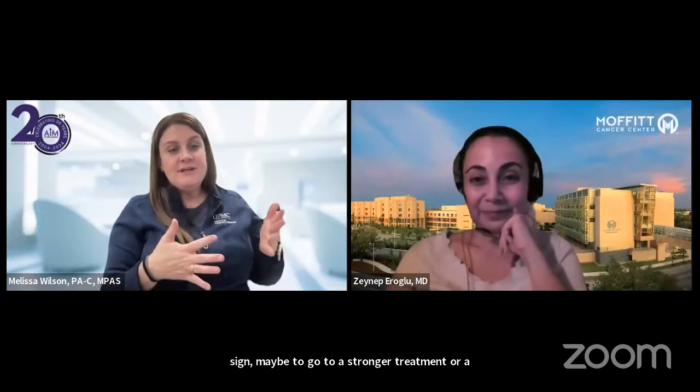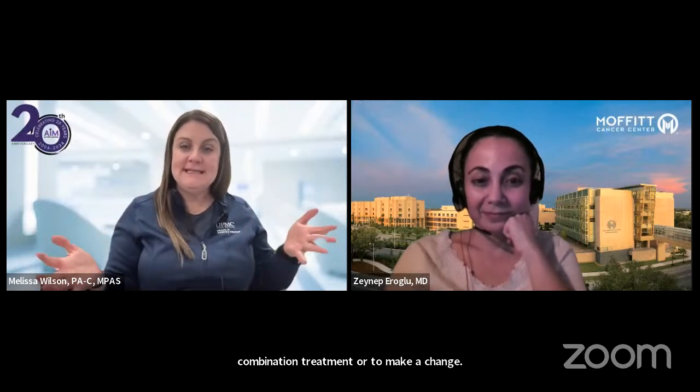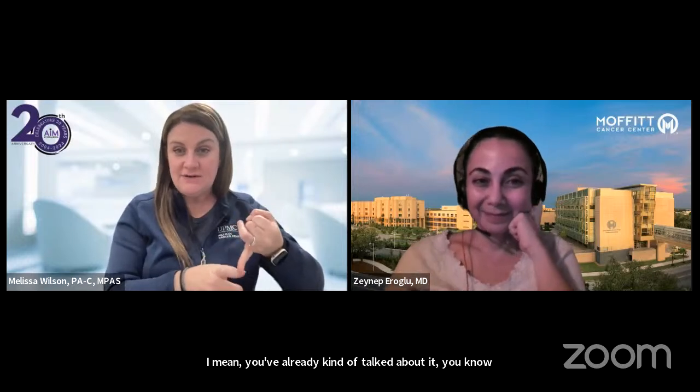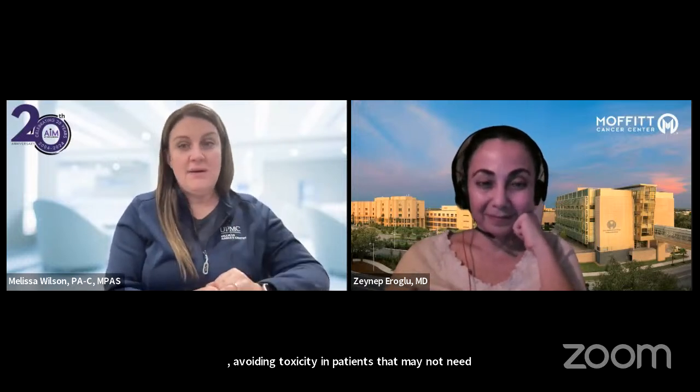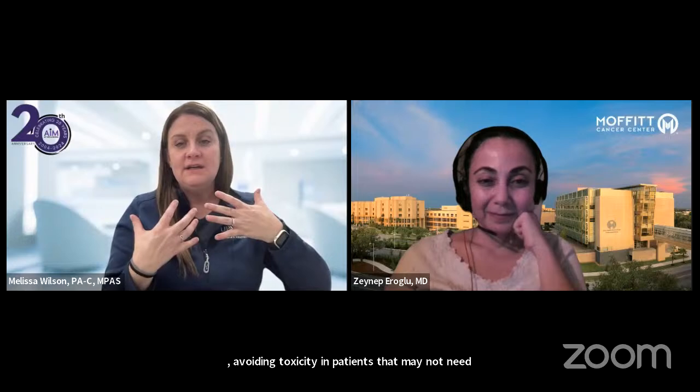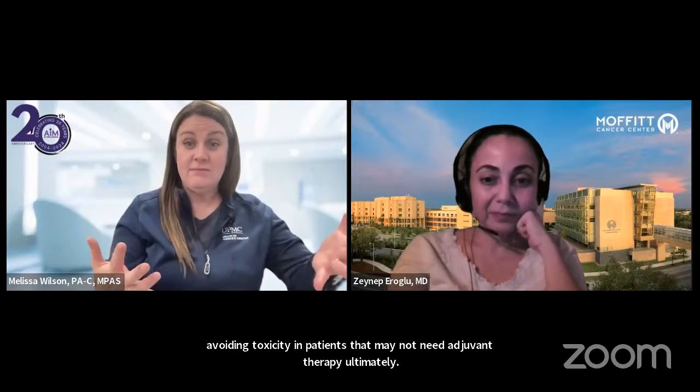So you've already kind of hit on the last point that I really want to cover: what future uses do we see ctDNA having in a melanoma setting? You've already talked about avoiding toxicity in patients that may not need adjuvant therapy ultimately. Are there currently clinical trials being performed or in development to test these areas?